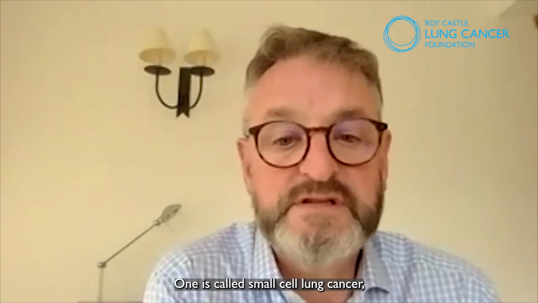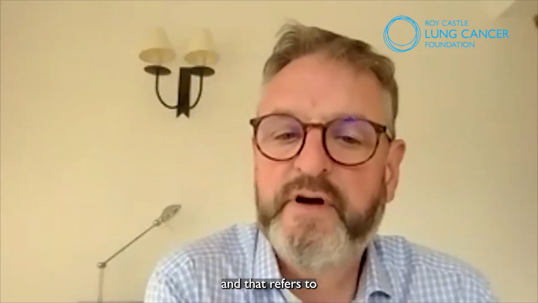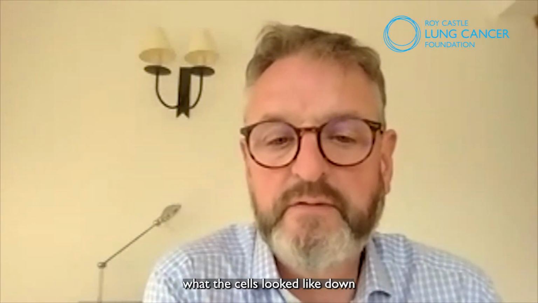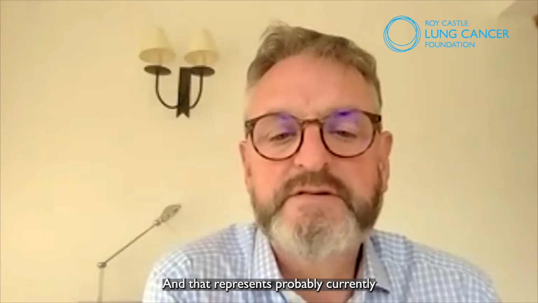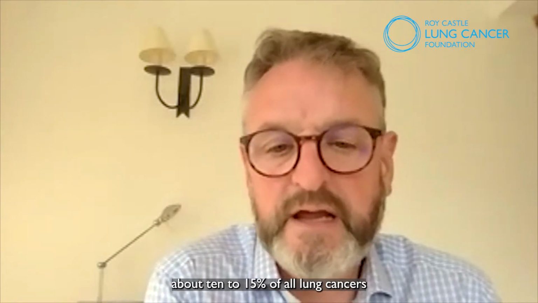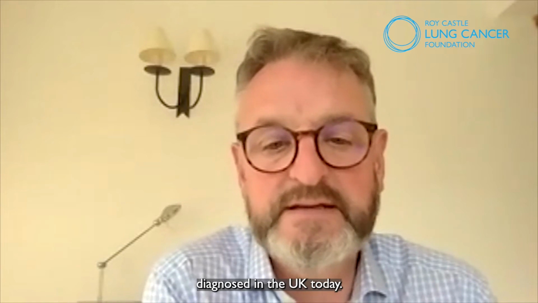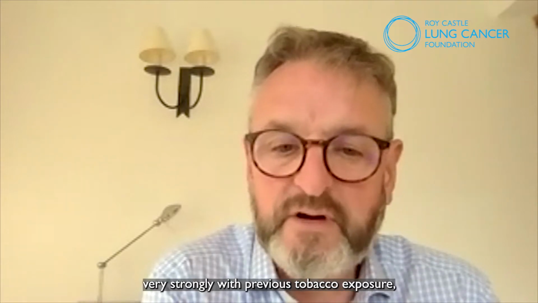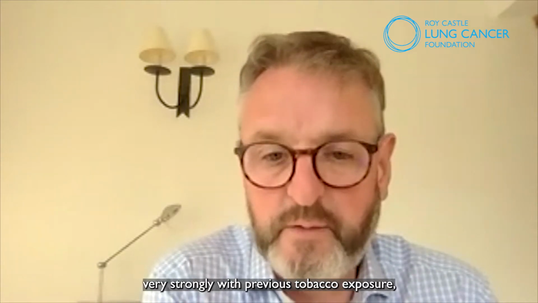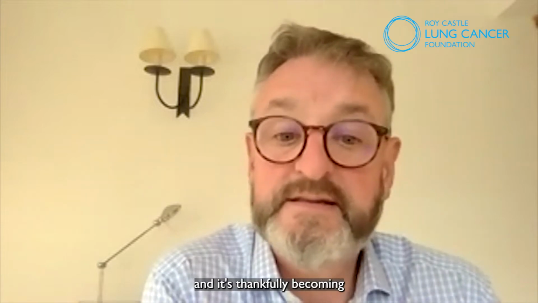One is called small cell lung cancer, and that refers to what the cells look like down the microscope. And that represents probably currently about 10 to 15% of all lung cancers diagnosed in the UK today. It is normally associated very strongly with previous tobacco exposure, and is thankfully becoming less common because it's a very aggressive form of lung cancer.